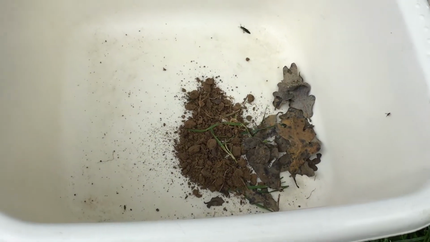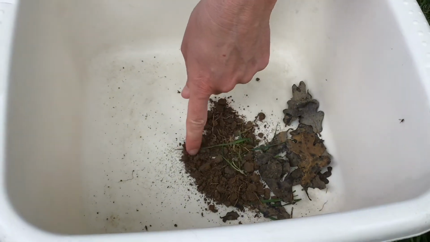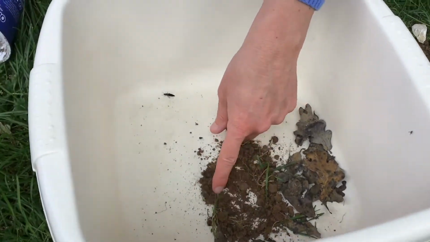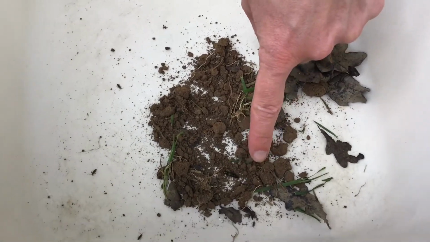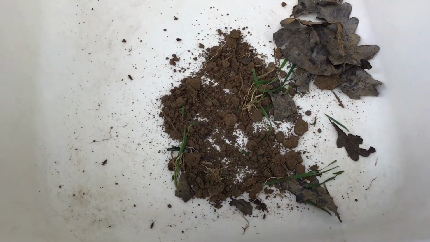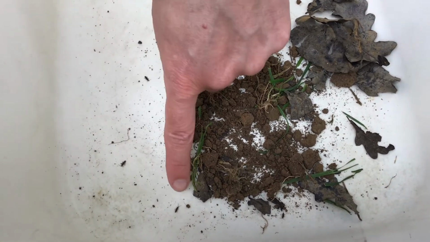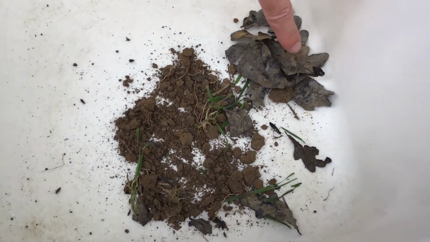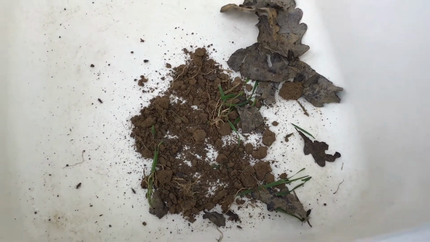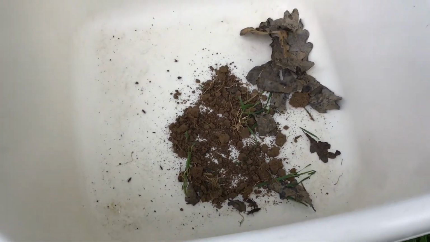That's an interesting beetle. Another one here, look, there's two. And a few smaller, there are some flies, some tiny creatures. So what I need to do now is get my identification chart.